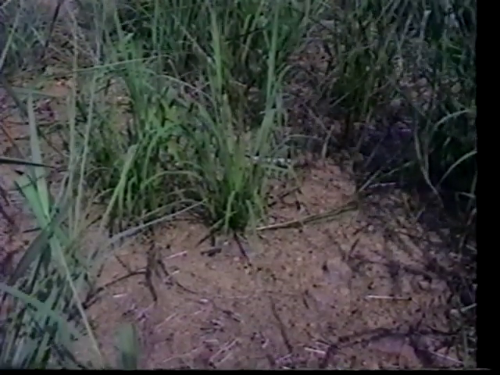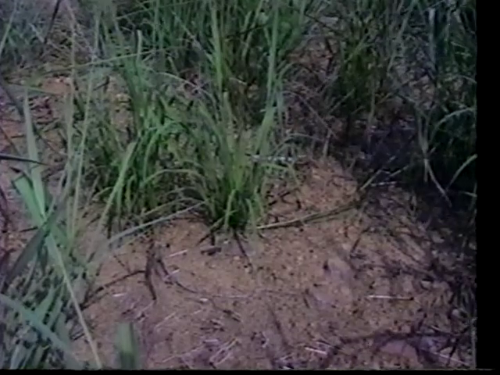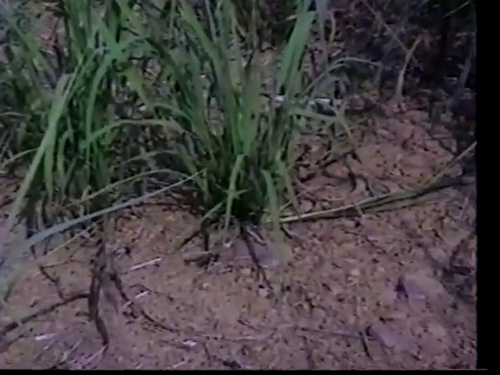Native grasses are well adapted. They have developed naturally under local climate and soil conditions. They achieve good growth even on marginal soil.